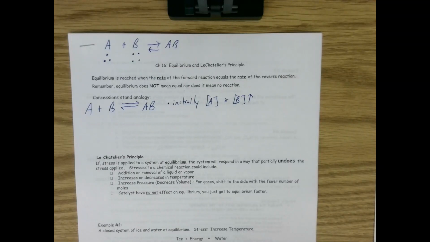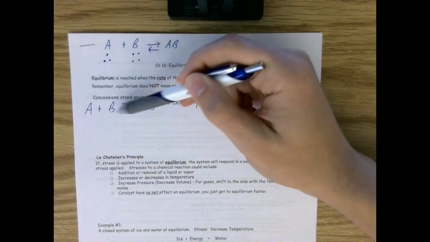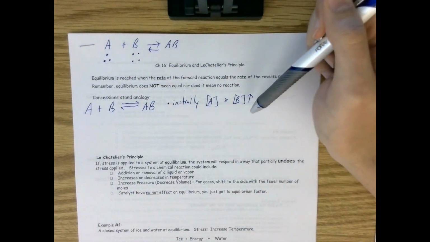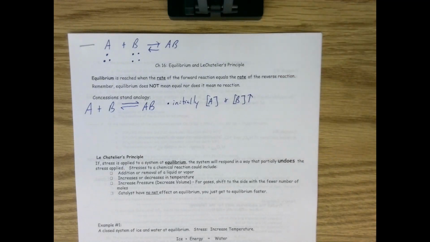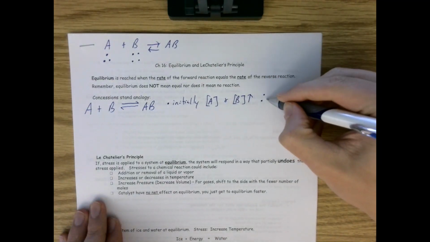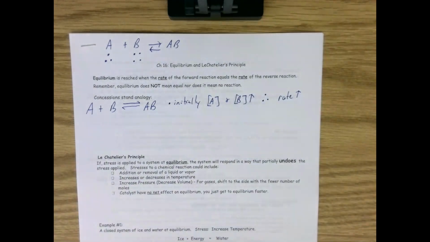High. Okay? So what kind of rate would I expect to see with A and B here? If concentrations are high, they're going to react together quickly or slowly? Very quickly. So I can say therefore rate is high. Okay, so the higher the concentration of the reactants, the faster the rate. This should make sense to us. And my decomposition rate is 0. Okay, I have nothing to decompose.